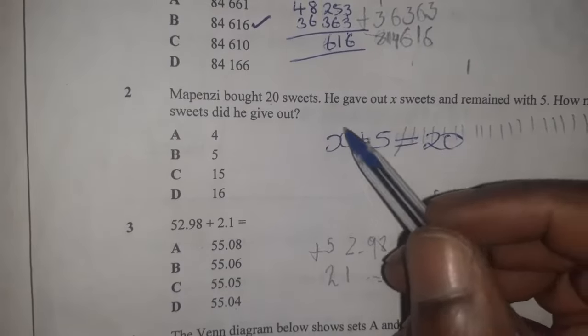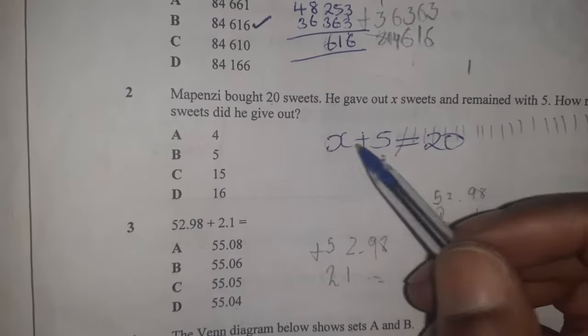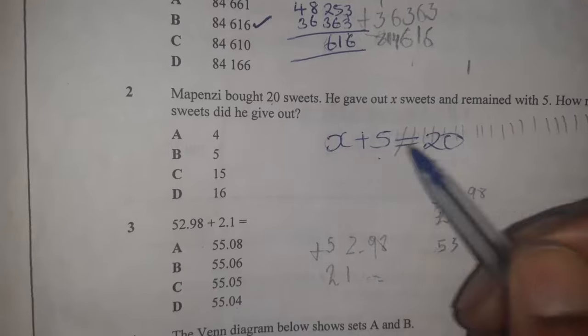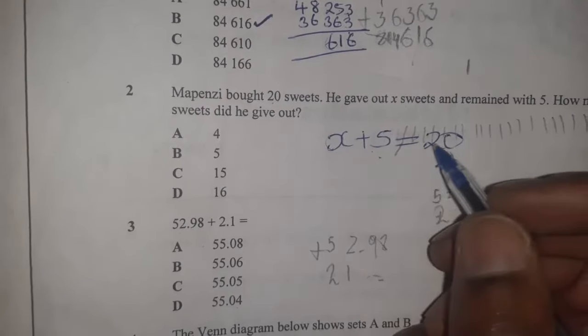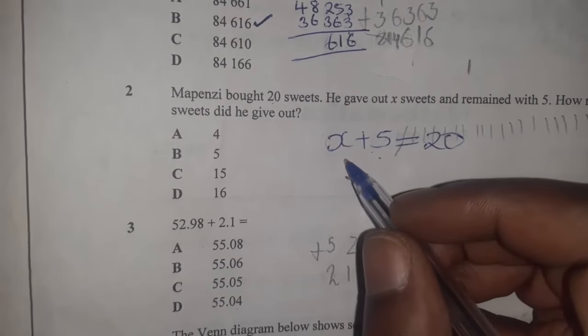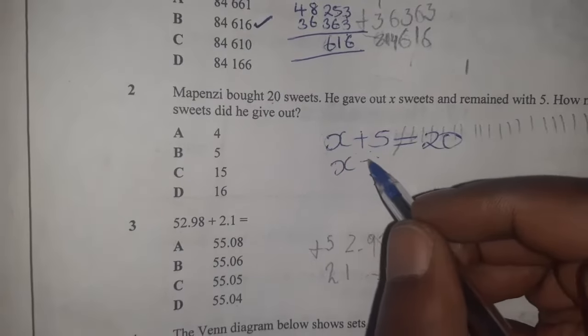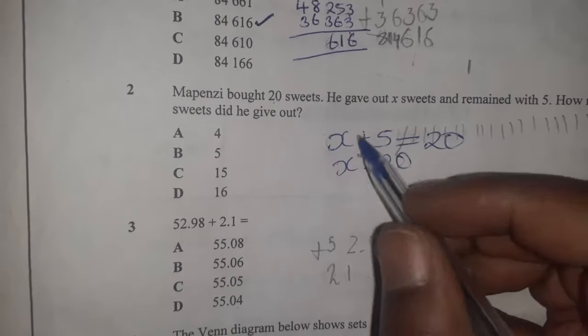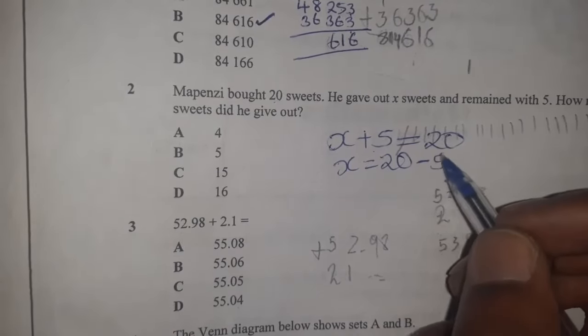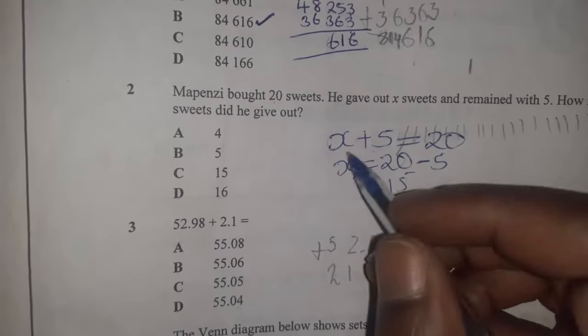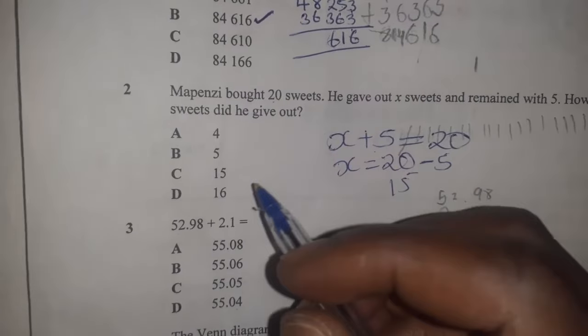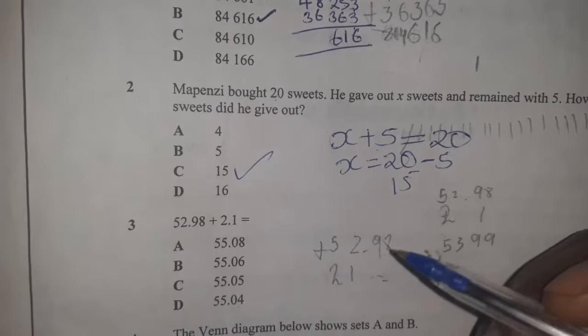So this is simple. We just know that we can say X is equal to 20, this one will come this side. What do we get? We get 15. Even without calculating, this is very simple. So 15 is our answer here.